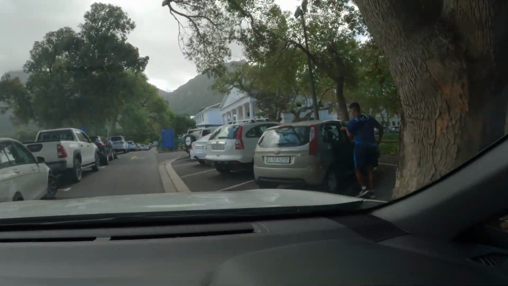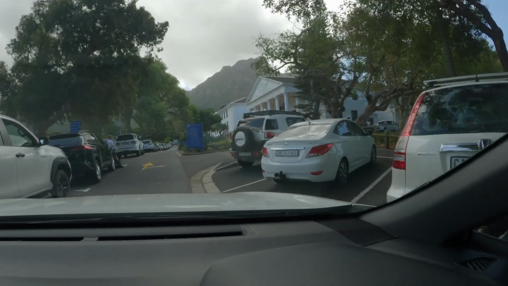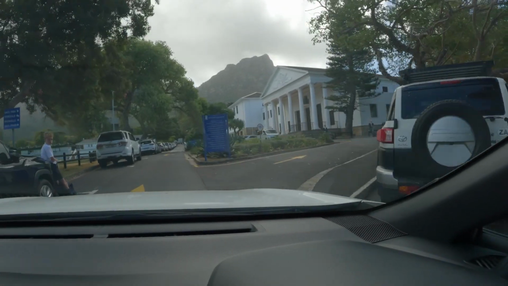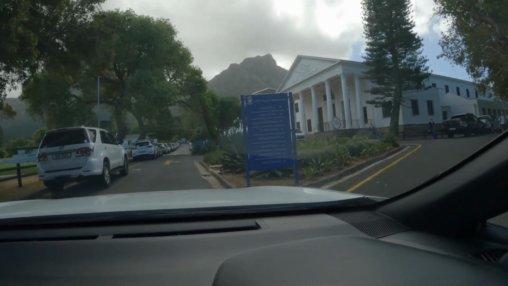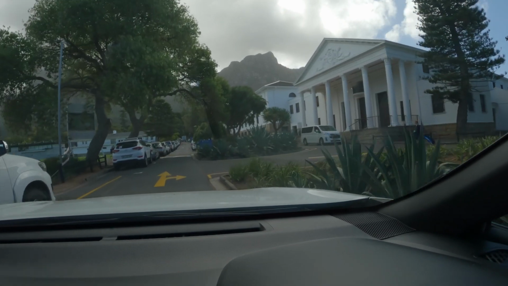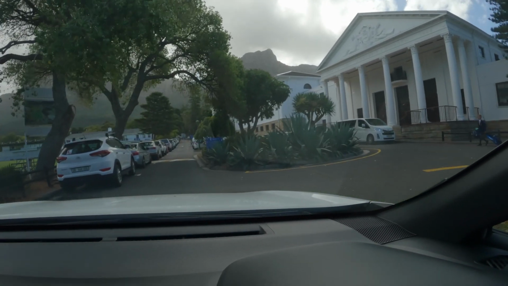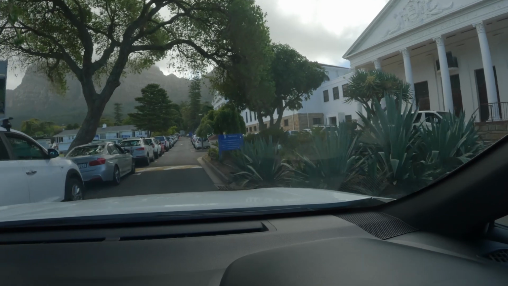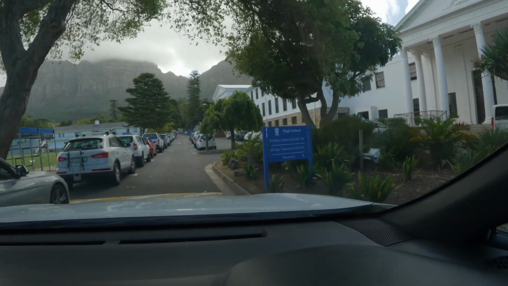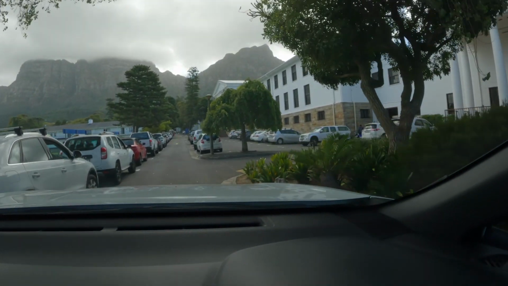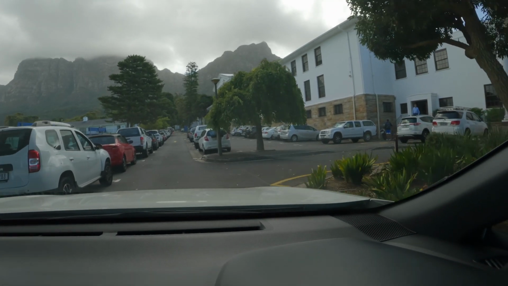Here on the right is the high school. You can see the big nice building on the right is the Hofmeyer Hall. So I'm trying to talk and drive. On the left you've got the Memorial Field, I think it was called. Memorial B and Memorial A.